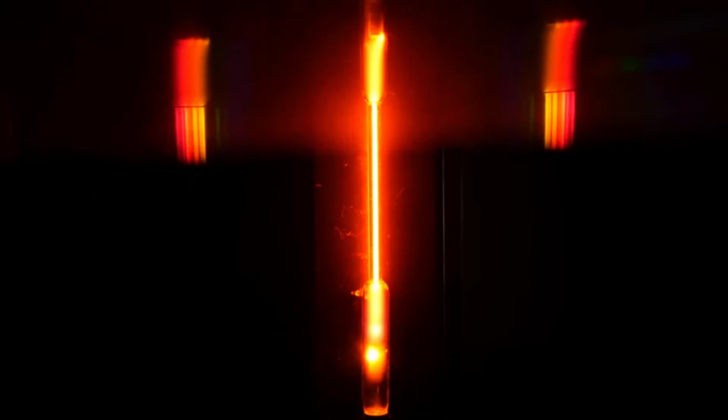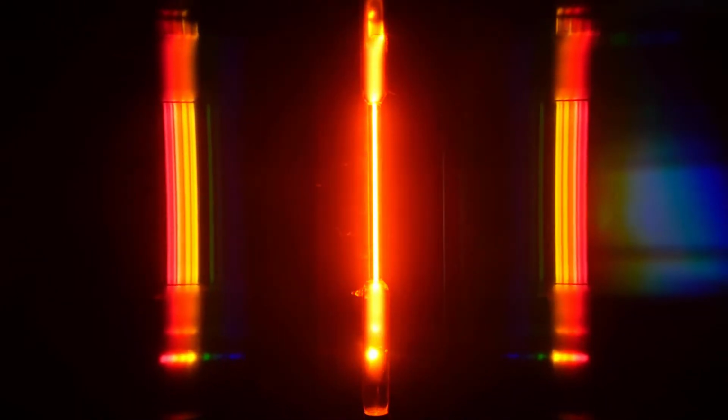The next one coming up is neon, and this was used earliest in neon signs. As you can see, it's bright orange, yellowish orange, and in fact the light it emits is also pretty close to this color. You can see yellow, orange, and red. So this is the emission spectrum of neon, which almost resembles the neon filament itself.